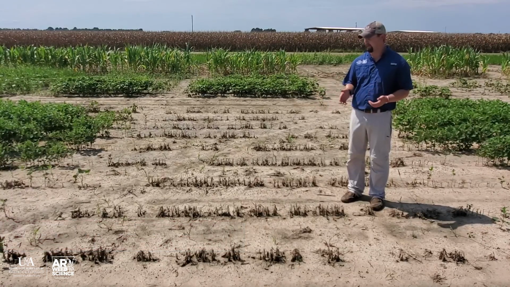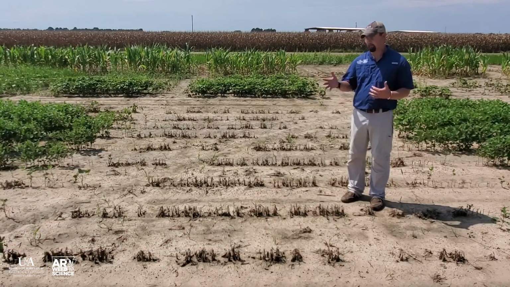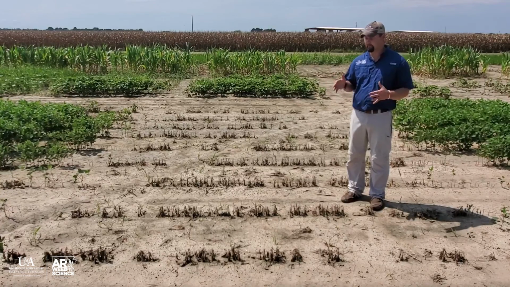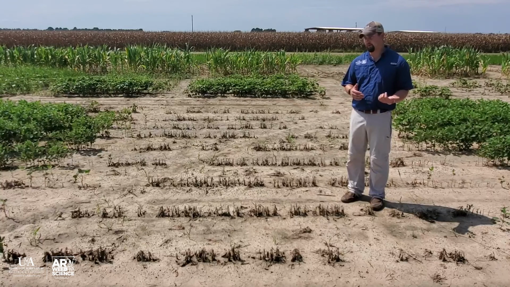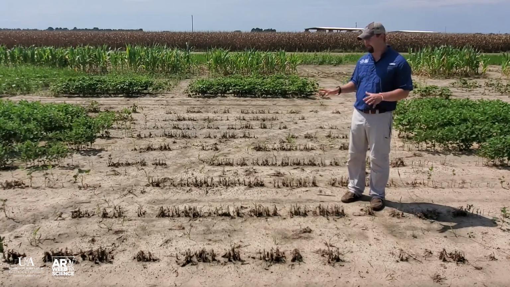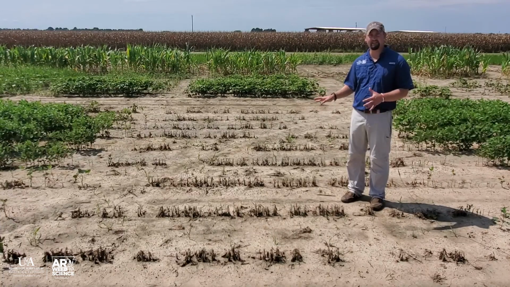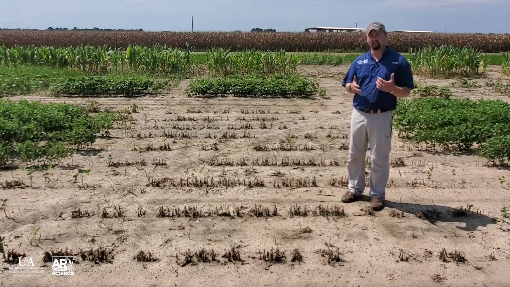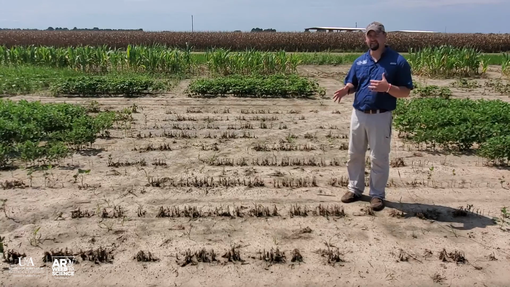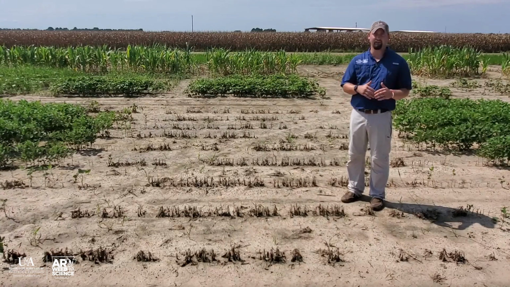So anywhere from about a label rate of Loyant of a pint per acre down to about 1/256th of a label rate, we'll see very significant injury on soybeans, basically plant death. Once we start getting below those rates, we actually see very little injury. It kind of caves off in a hurry.